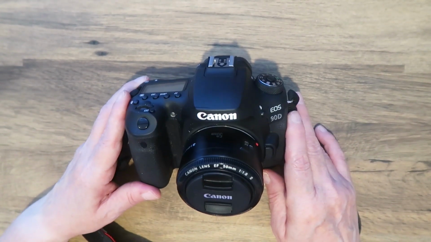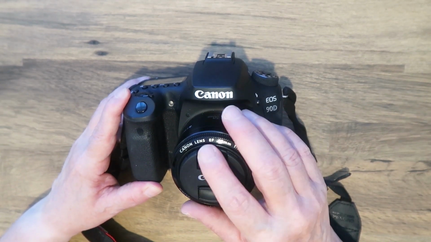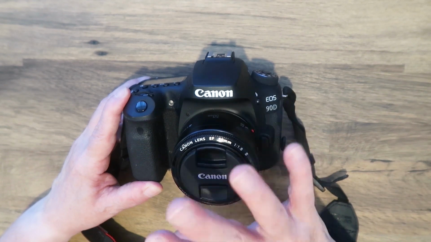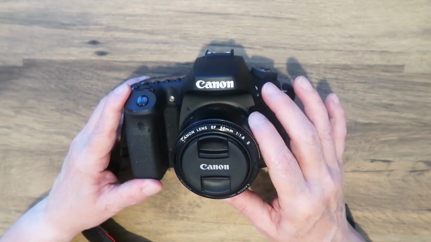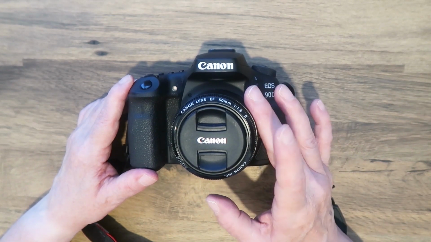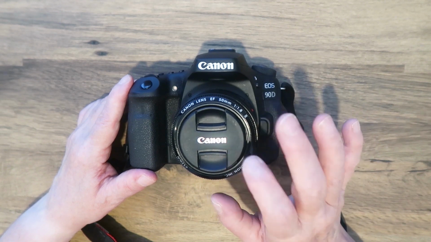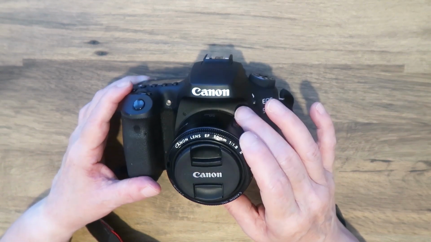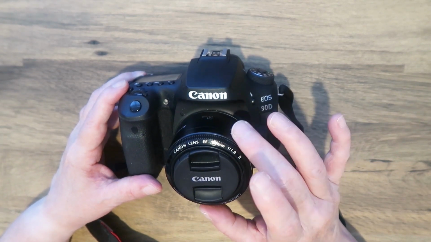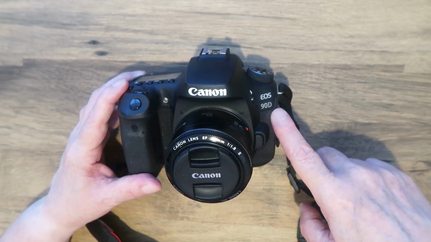When you get your camera, it might come with a lens already attached. It might not be attached, but you might get a lens in the pack. You might not get a lens in the pack. So if you don't, you'll need to buy a lens. This is the cheapest lens, I think, you can get for the Canon camera. For this particular Canon anyway, the 90D.